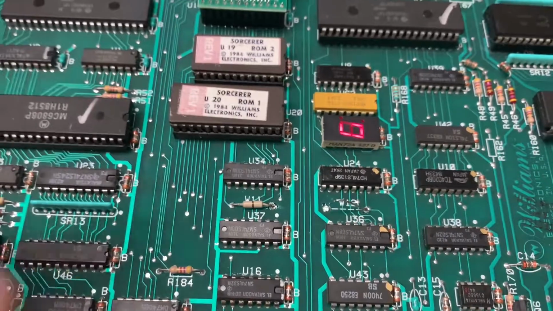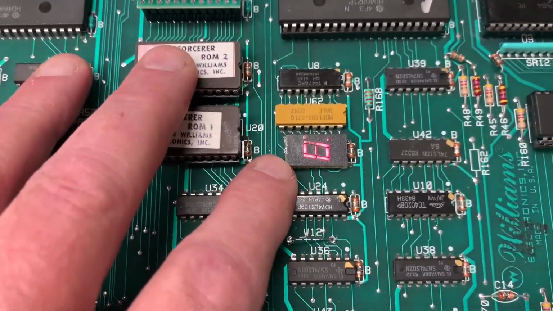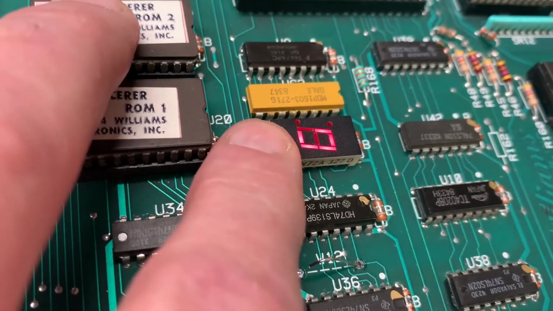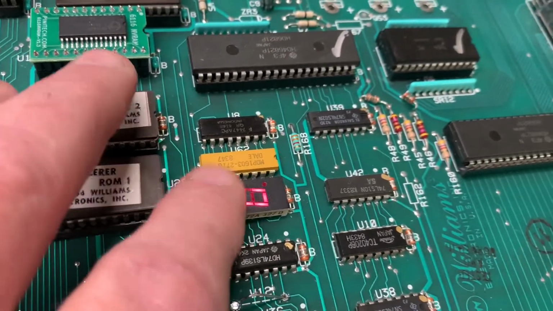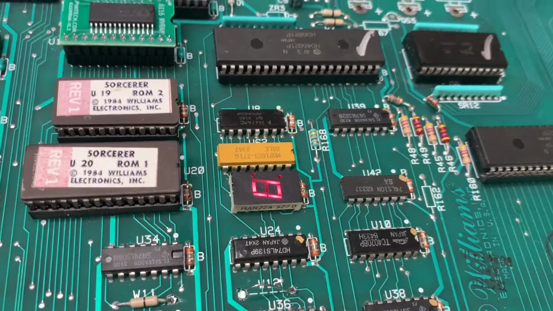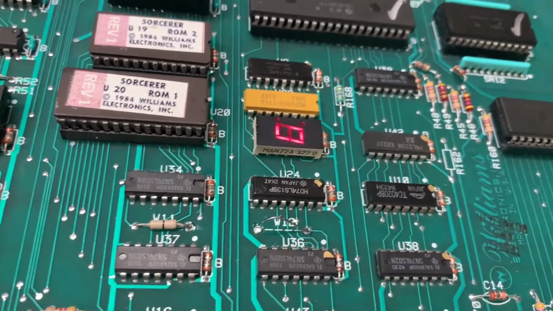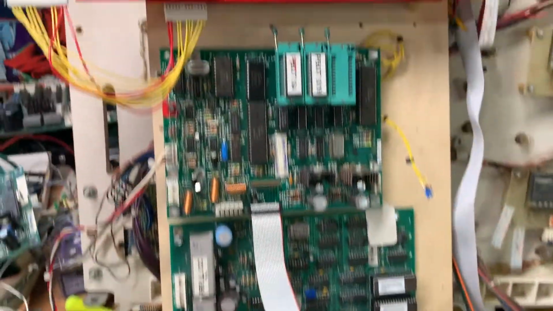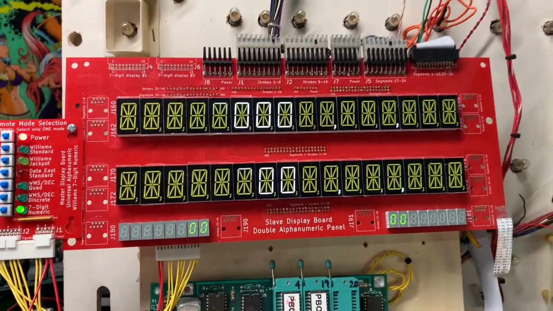And on this particular board, I don't see it very often, but this 7-segment LED has a failed segment B. I've tested everything upstream of that, and it is in fact this. So that should say 0 now. Instead, it kind of says G, I guess. But that's okay. So we booted up.